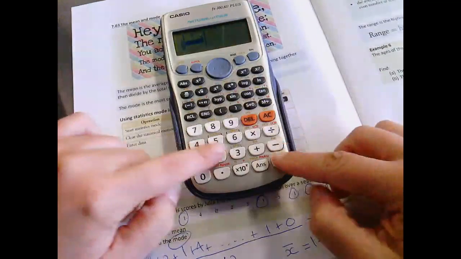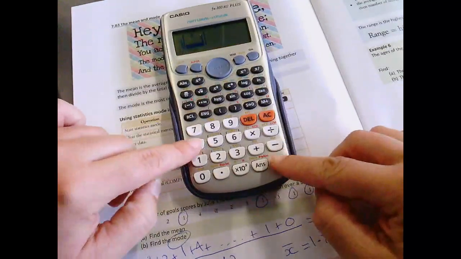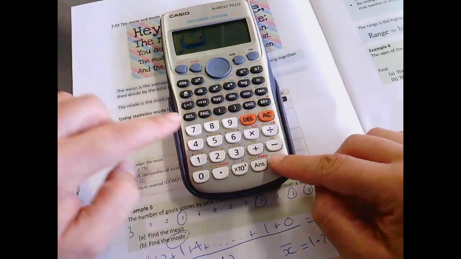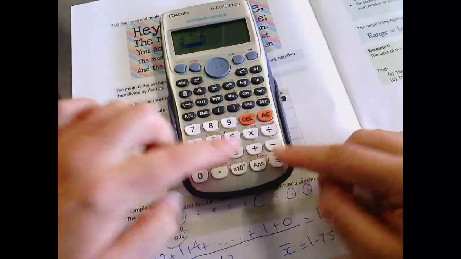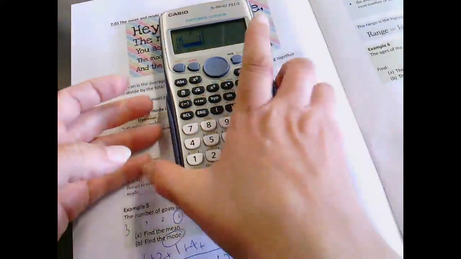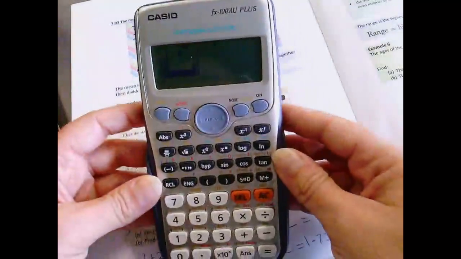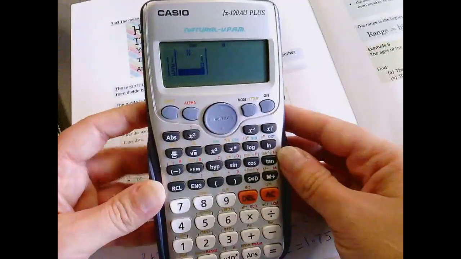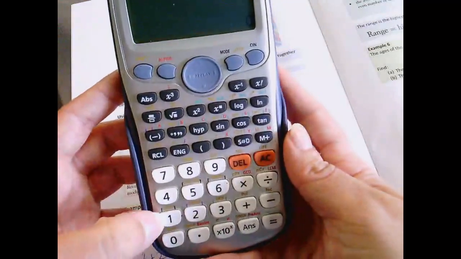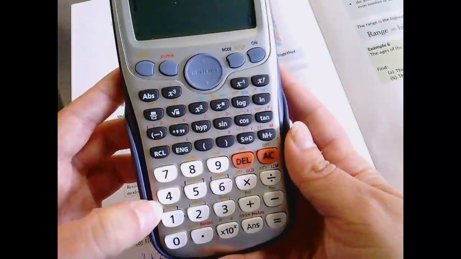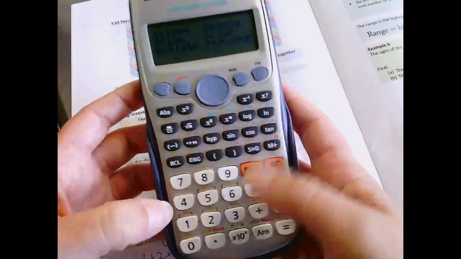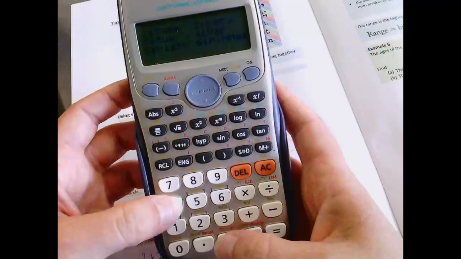So number 3, 2, 1, 4, 0, 2, 3, 1, 3, 1, 1, and 0. And so you can see there I've entered in 12 scores. Okay, now press the AC key. And can you see here above 1 how we've got stat written in yellow? So I'm going to press Shift 1. I'm going to press 4 for variance.